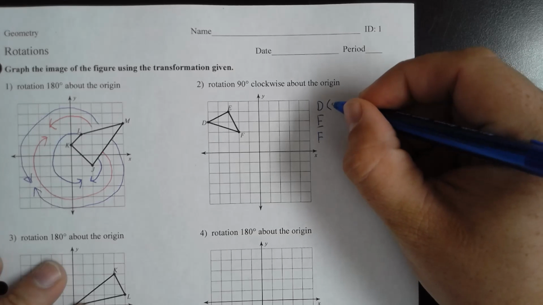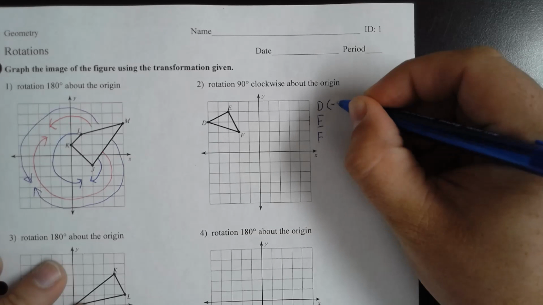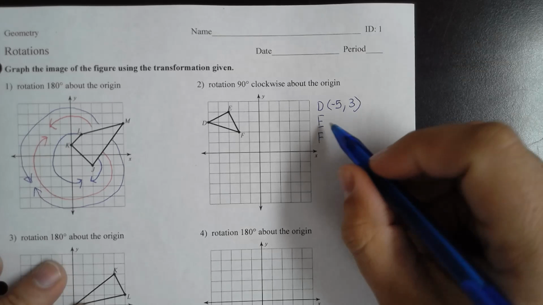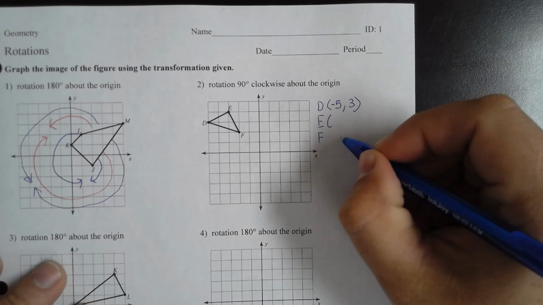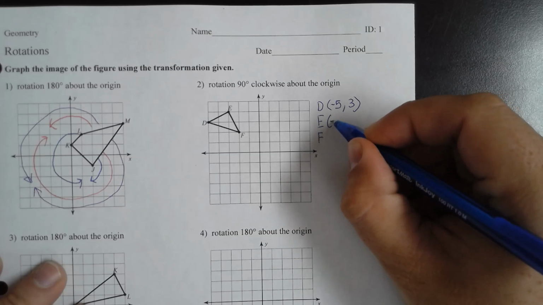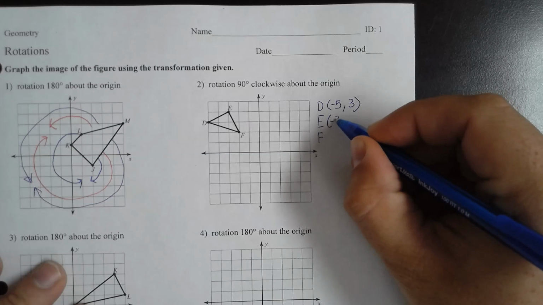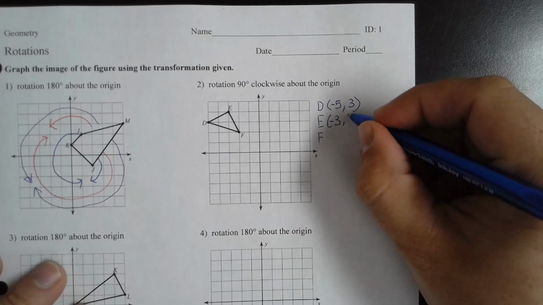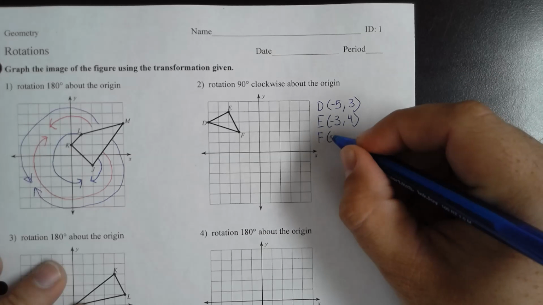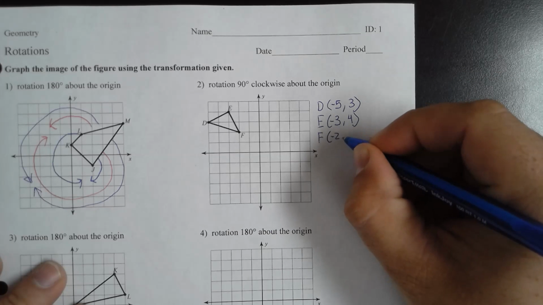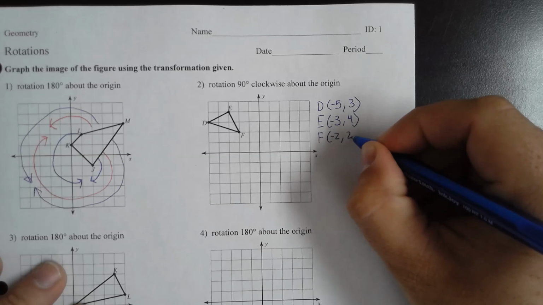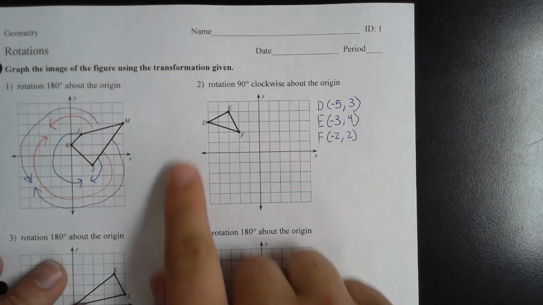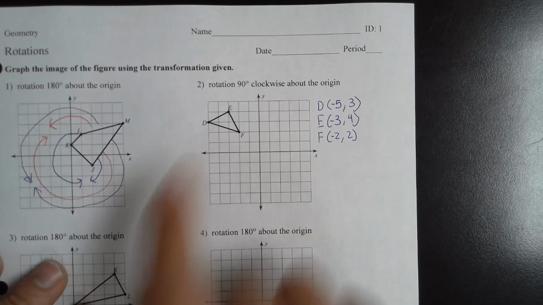Negative 5, positive 3. What is our coordinate for E? Negative 3, positive 4. And for F, negative 2, positive 2. Those are our original coordinates given with this triangle.